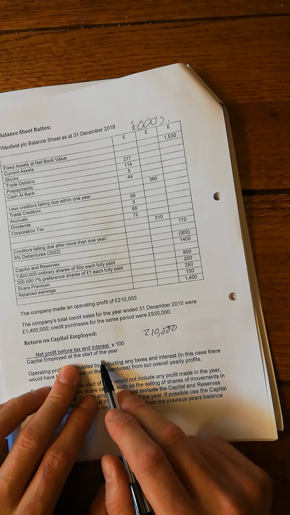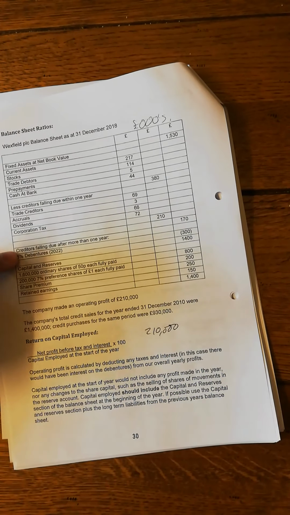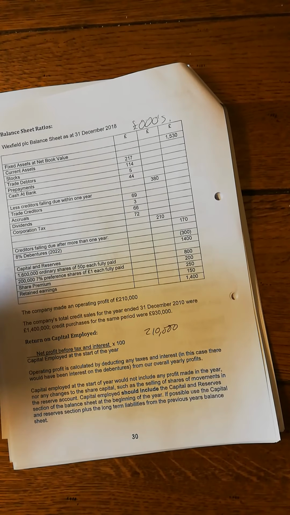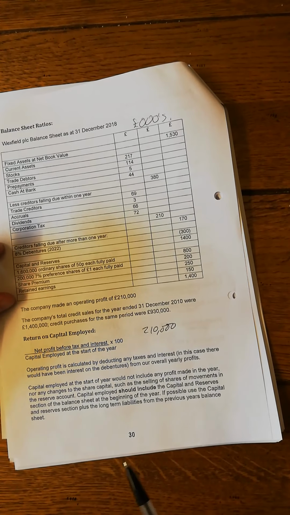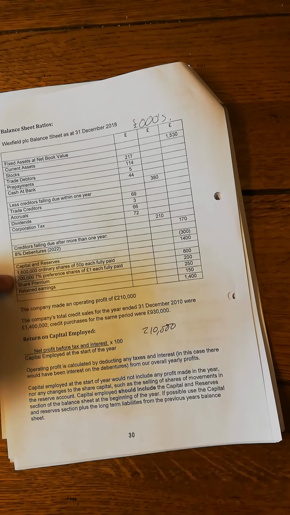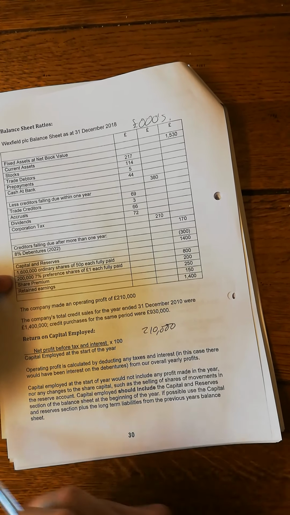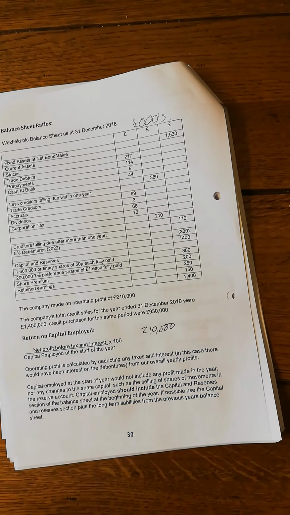capital employed at the start of the year. Now, capital employed is the total of your long-term liabilities and your capital section. They call it creditors falling due after more than 1 year on some limited company balance sheets, and your capital and reserves, as we know from our limited company booklet, is our equity section for a limited company. So you can do this for a sole trader, you can do it for a limited company, it doesn't matter, just be sure you're aware of what bit goes where.